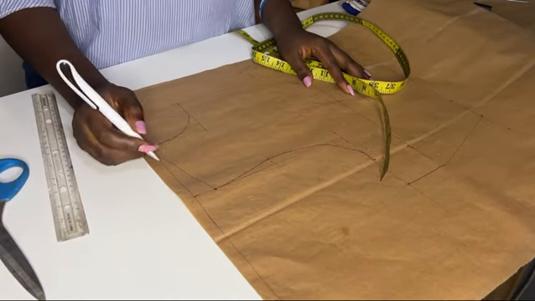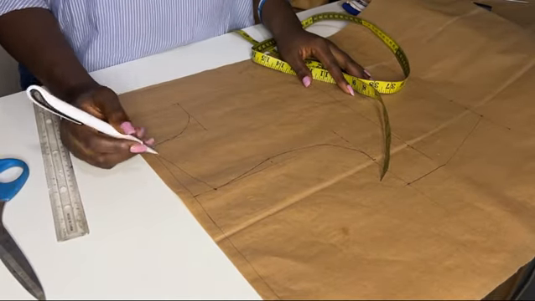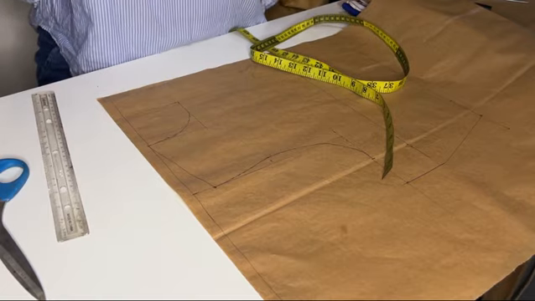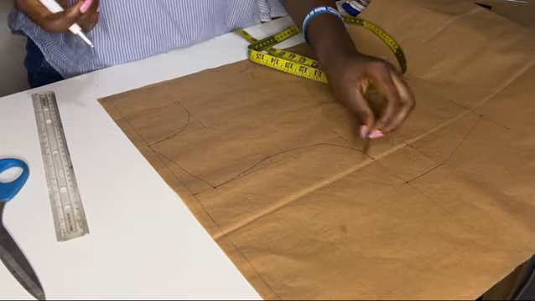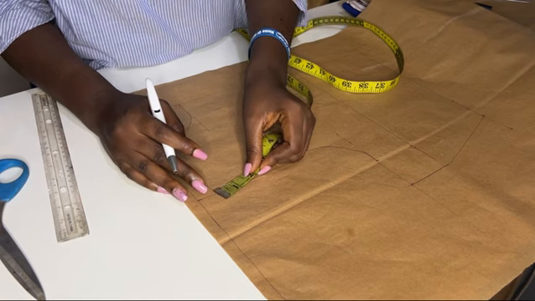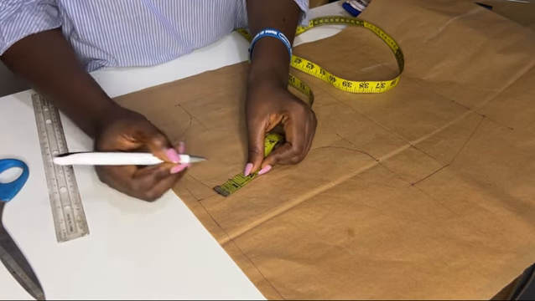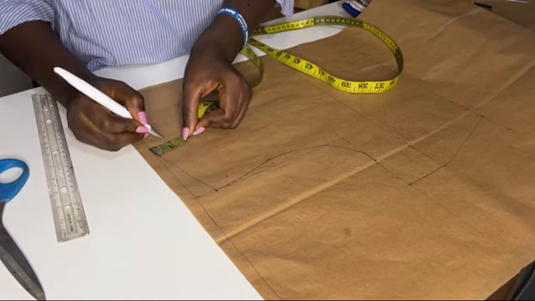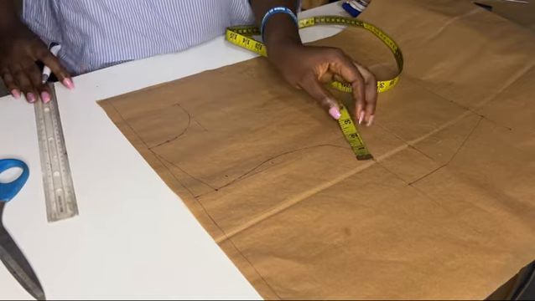From this point, we're going to take out at this edge, because when you wear your shirts, there's a come down at the shoulder point. So we're going to take out 1 inch, come here and take 1 inch out.